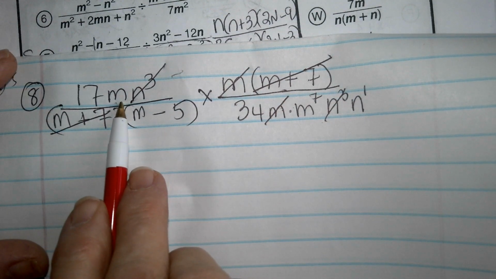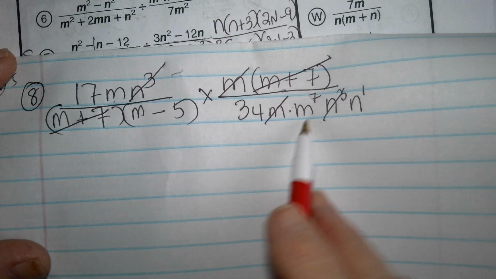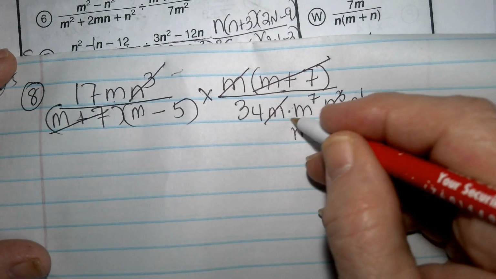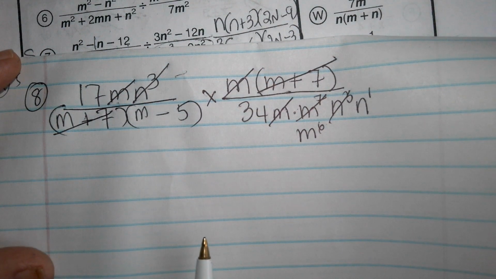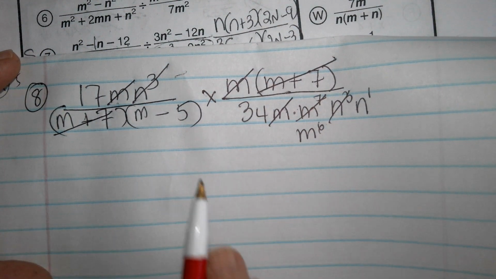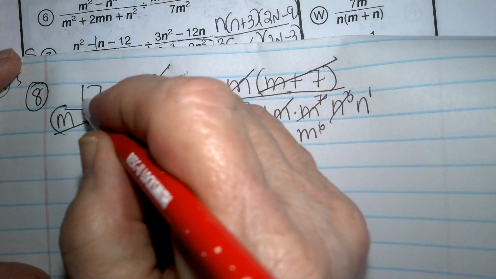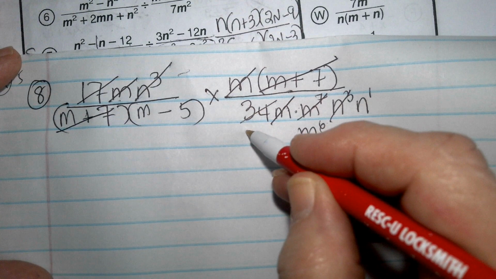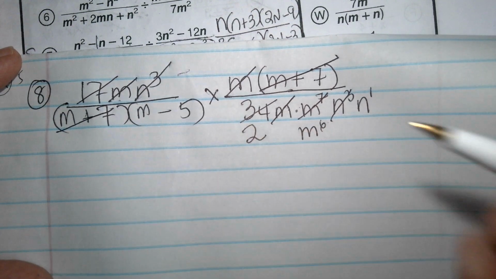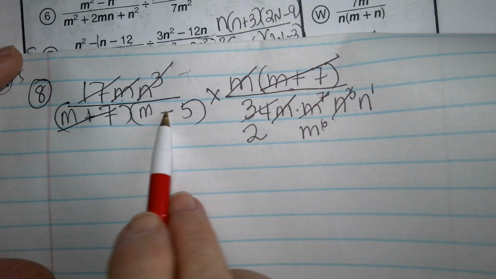And then if I cross out this one, how many m's are going to be left on the bottom? M plus 6. It's going to be m to the 6. I'm going to cross that out because we're crossing out one of those m's. And then, does 17 go into 34? Yes. So 17 goes into 17 once. 17 goes into 34 twice. So I think that's it. So the parentheses always go last.